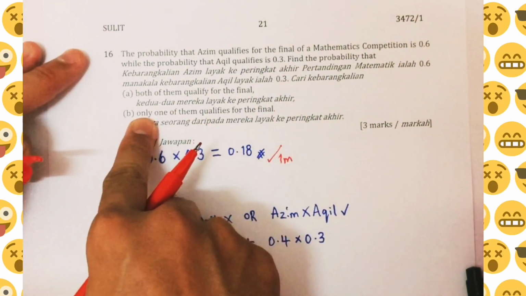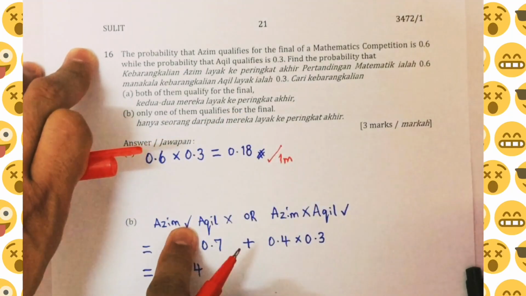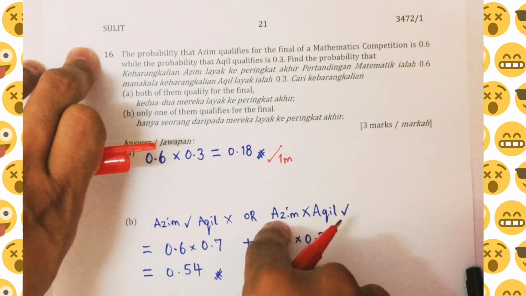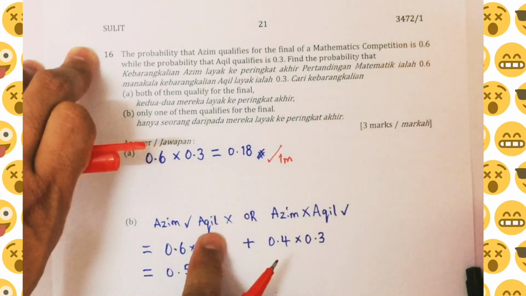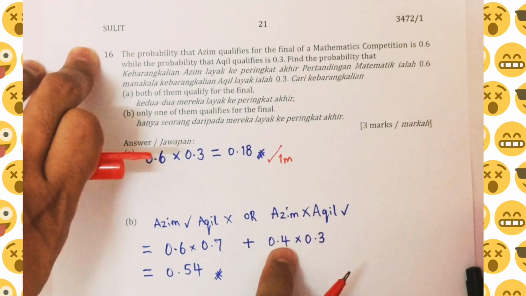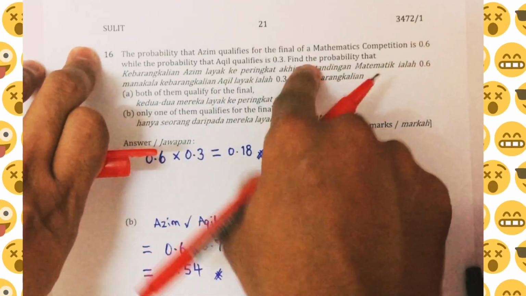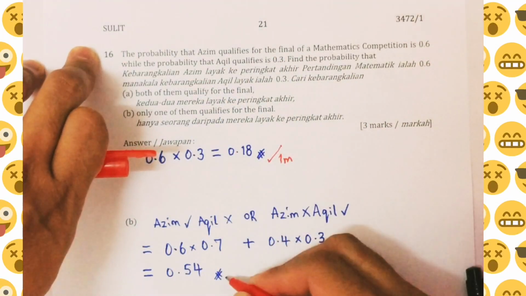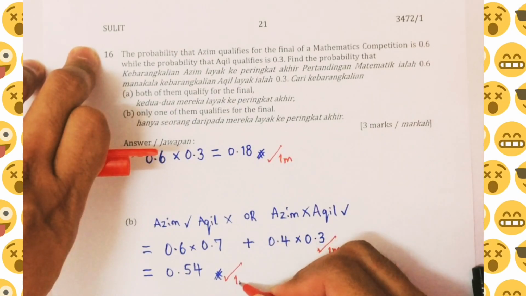Okay, if you want to answer the second part, only one of them qualifies for the final. So if you consider Azim qualified, so Akil will not be qualified, or Azim not qualified, Akil will be qualified. So Azim qualified 0.6, Akil not qualified, 1 minus 0.3, 0.7, or will be plus. Azim not qualified, which is 1 minus 0.6, 0.4. Akil qualifies 0.3. So the final answer will be 0.54. If you write this, you get 1 mark here, and the final answer will be 1 mark.